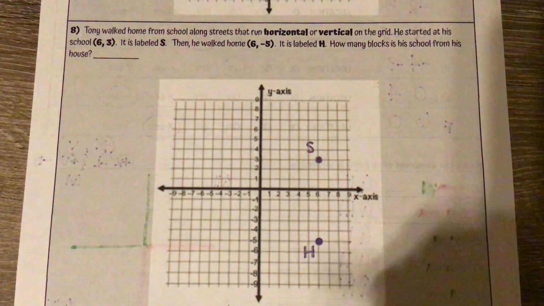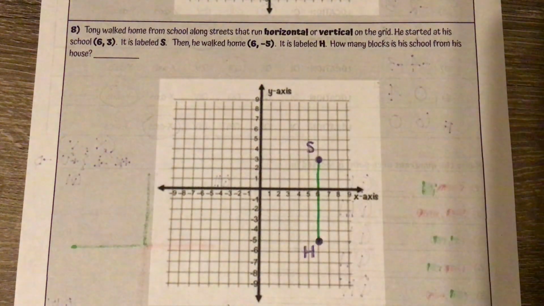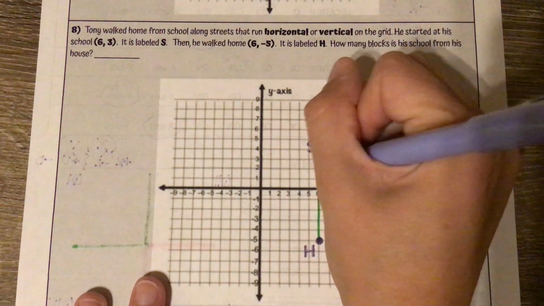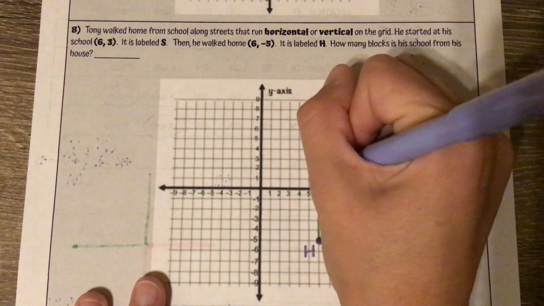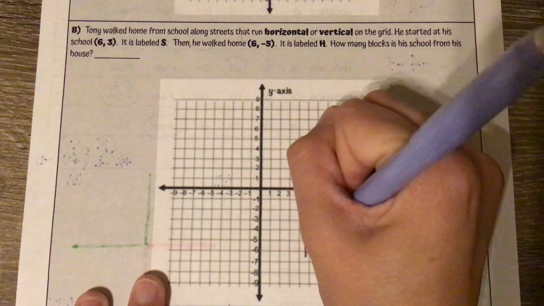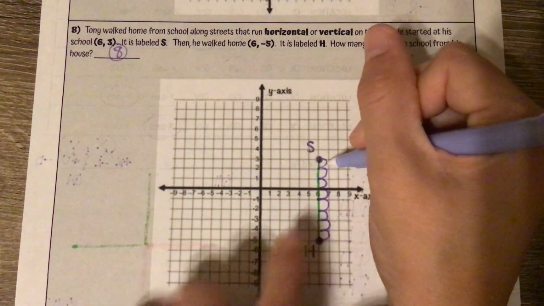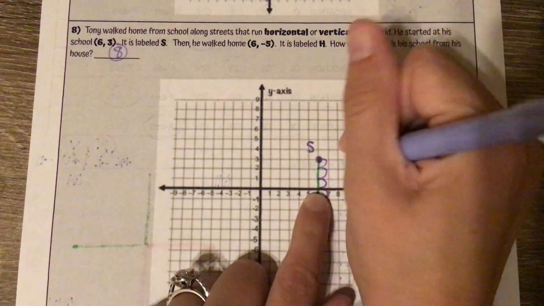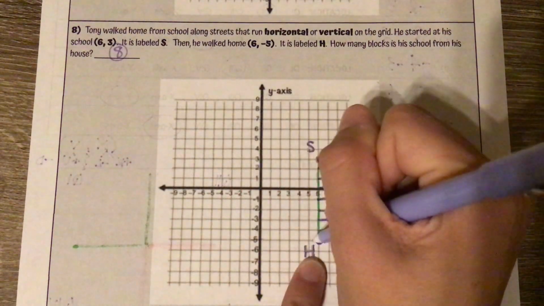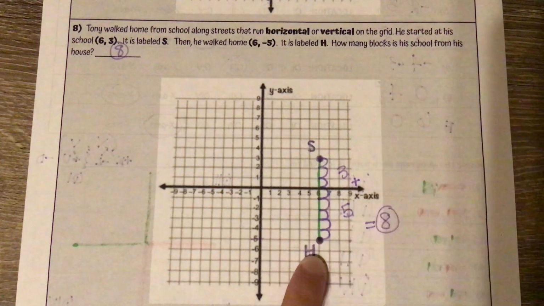So again, we're on the same line, so it's easy to count. Just be careful as you're doing those loops. So I'm starting from one of these, and I'm doing a loop to each line. 1, 2, 3, 4, 5, 6, 7, 8. You could also look at this and see that S is 3 above the line. H is at 5 below, which 3 plus 5 equals 8.